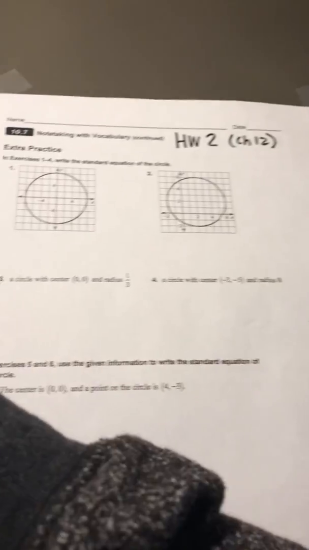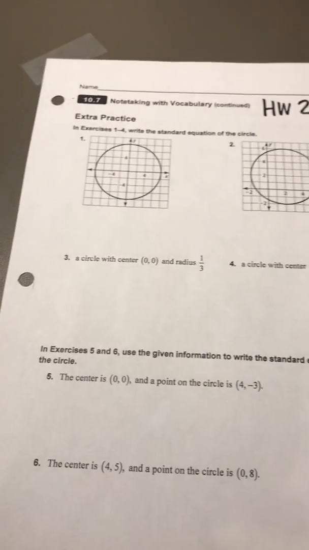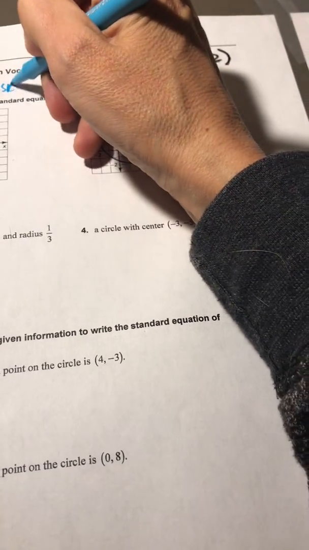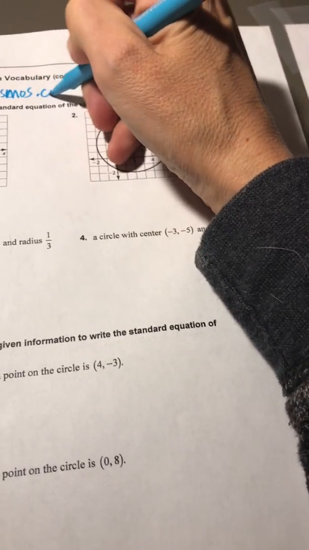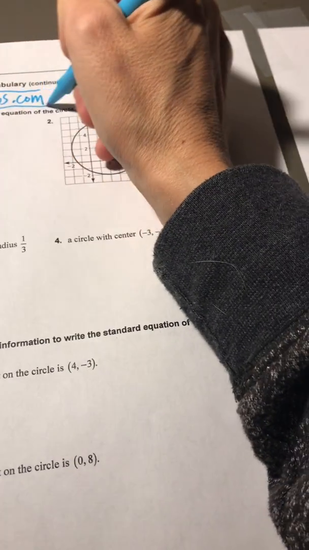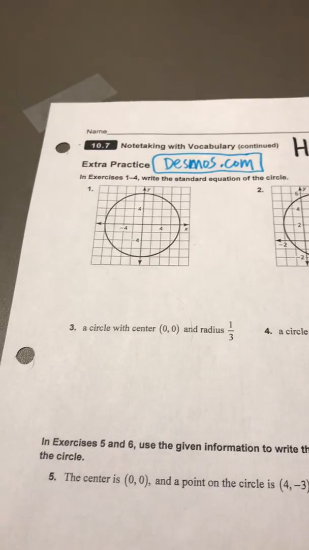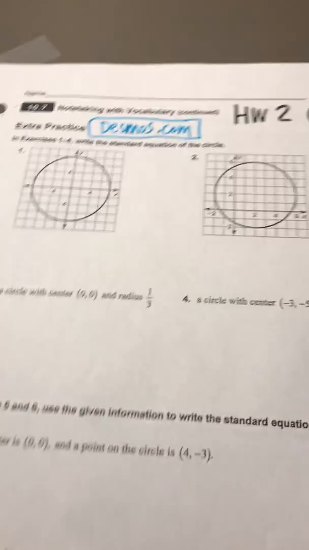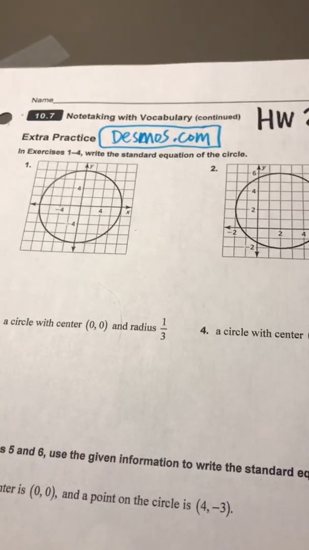Hi, we're going to make the video for homework 2, and a big part of this is Desmos. Desmos.com. So this assignment is actually kind of hard if you didn't have Desmos, but if you had Desmos, it'd be a great tool, and this is a really good way for you guys to get ready for Algebra 2.